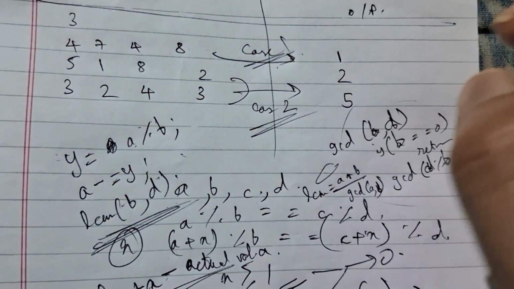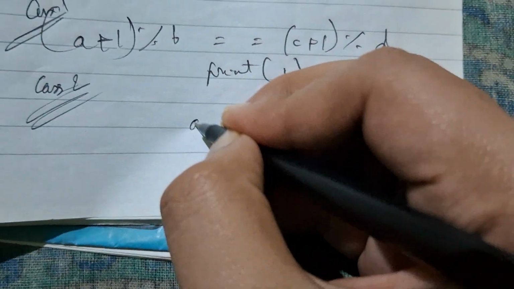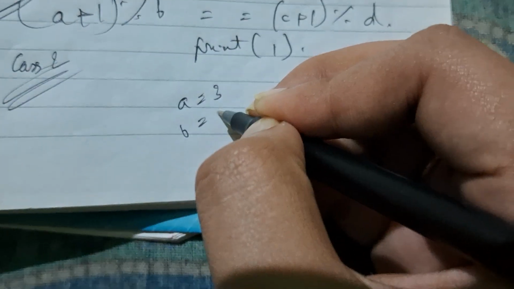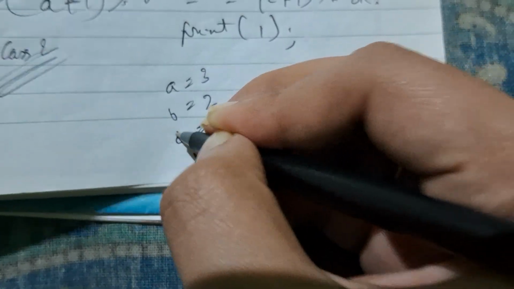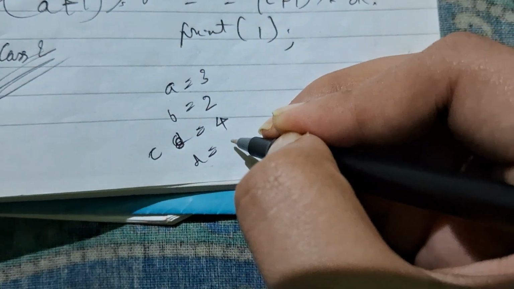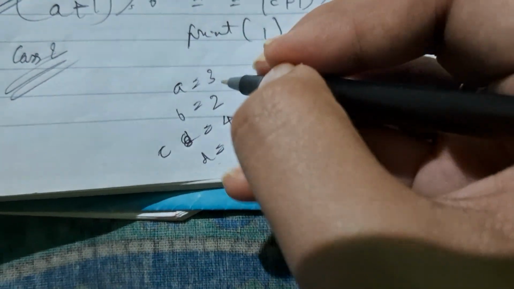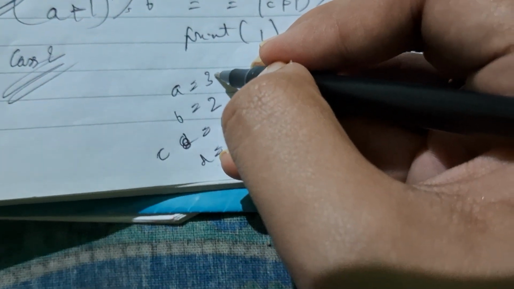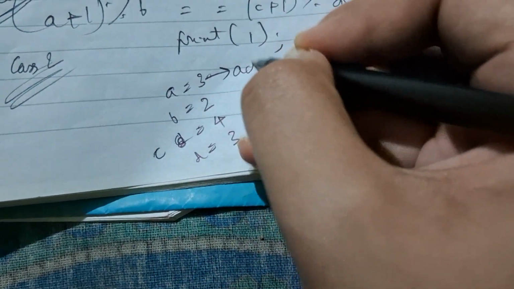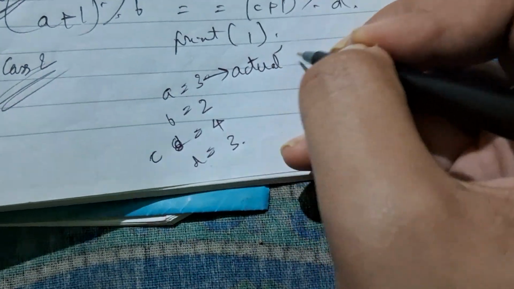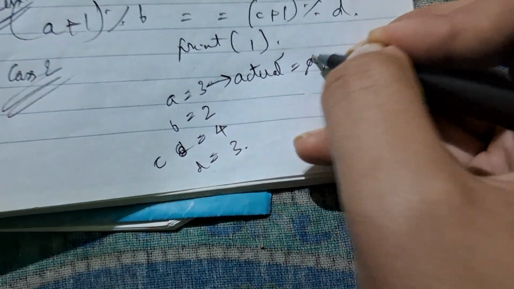Okay, 3 2 4 3. This is clear. So A is equal to 3, B is equal to 2, C is equal to 4, and D is equal to, sorry, this looks like C, so D is equal to 3. So what we are going to do first, this is the actual value of A, so we can store it in, let's say, actual. Actual is equal to A. That is, actual becomes 3, right?